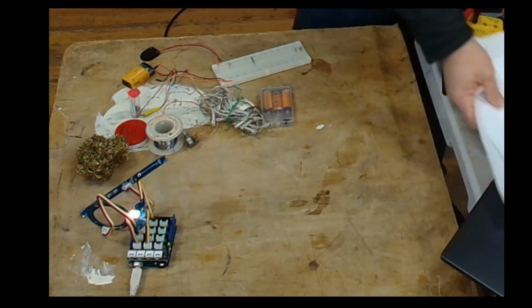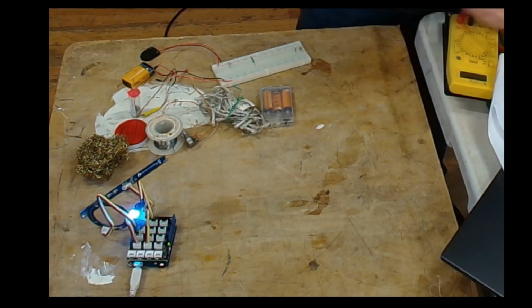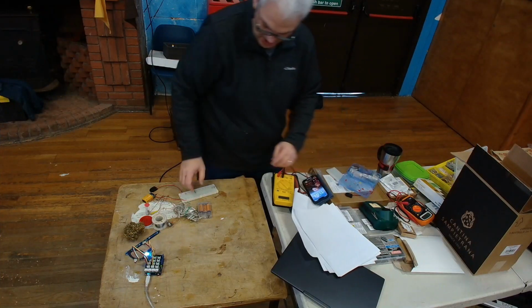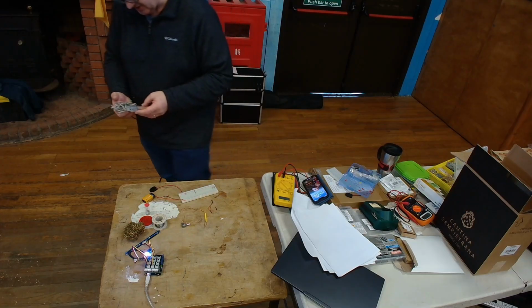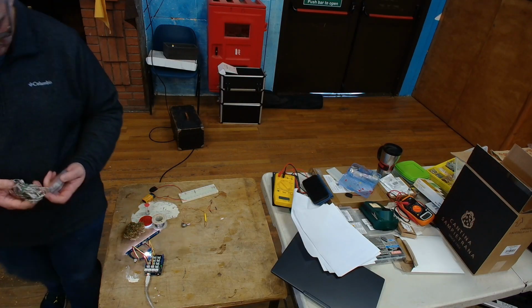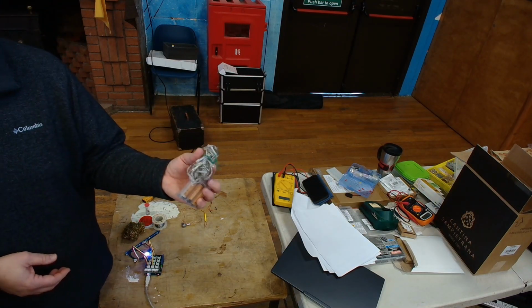So just to show some practical stuff. When it comes to using LEDs in your turner, you've got a few options. You could just buy something that's pre-wired.